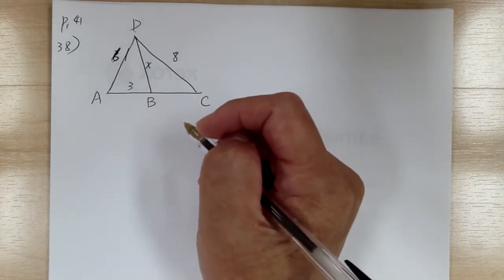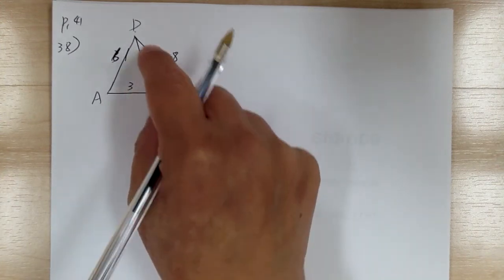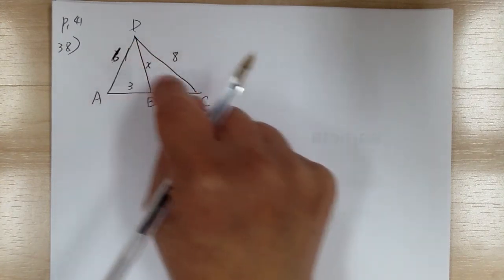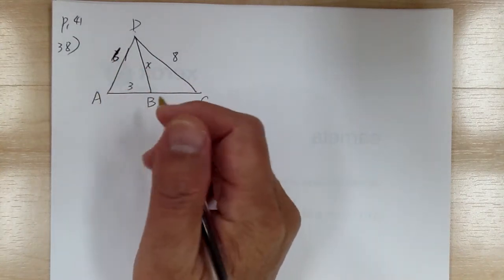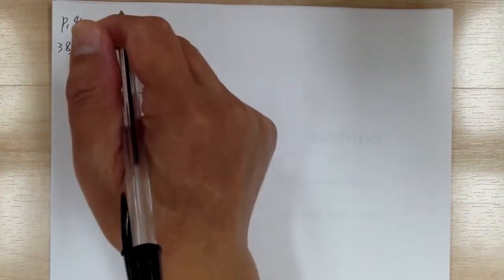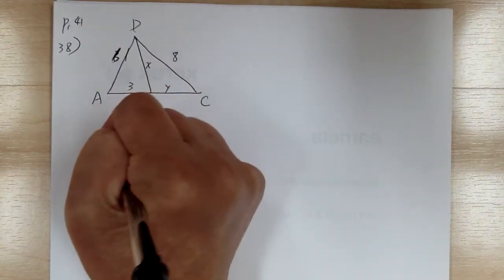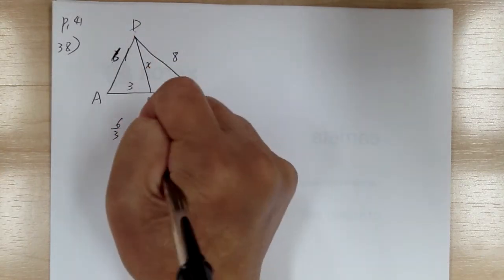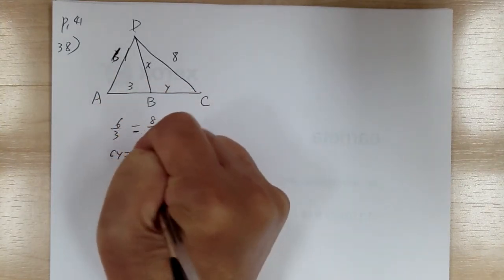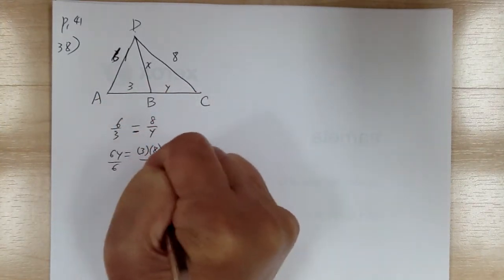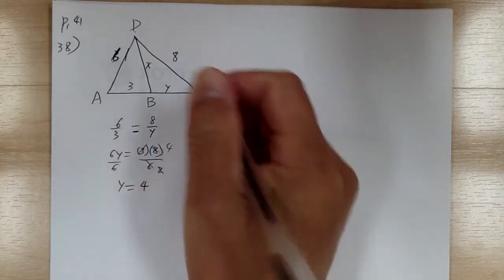So what we need to do first is use the angle bisector theorem to find this. Once we find this, we can use Stewart's theorem to find that. So use the angle bisector theorem. Let's call this y. So you're going to have 6 over 3, this over this, equal to 8 over y. Cross multiply, divide by 6, so y equals 4.